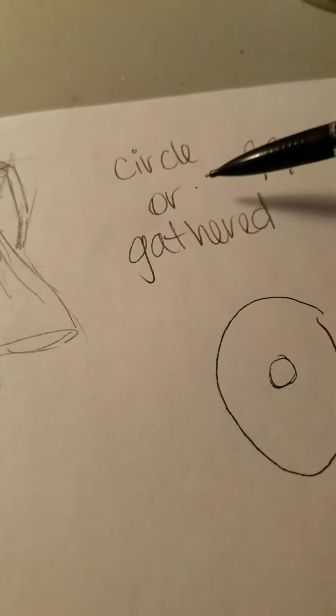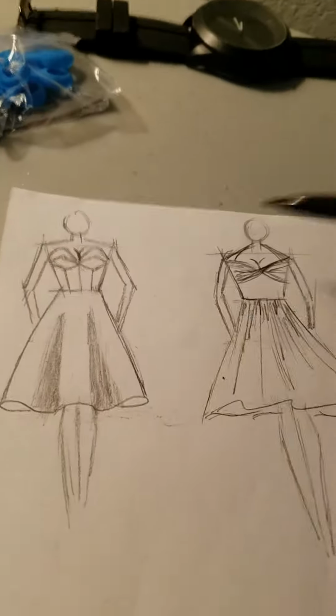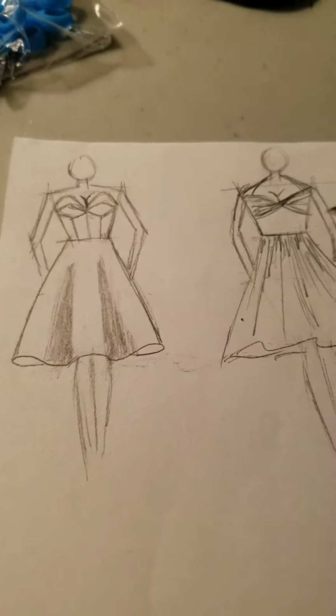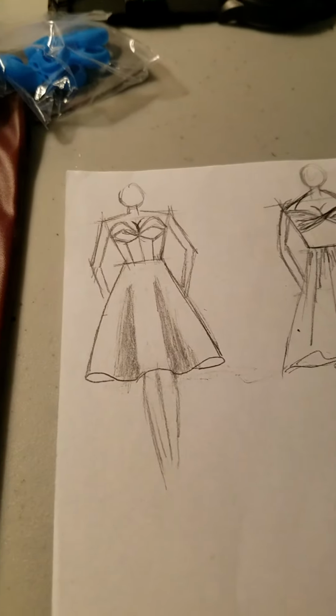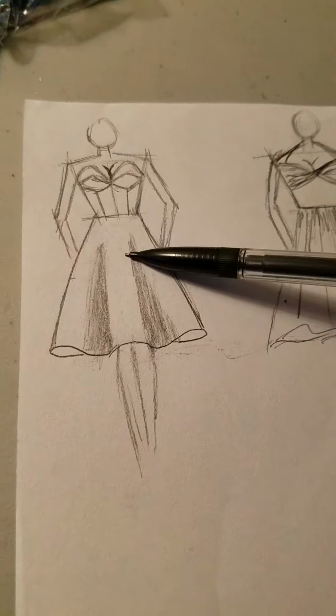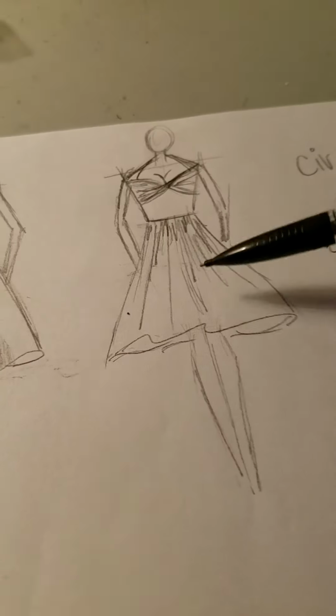But anyway, in this video, we're going to be talking about what's the difference between a circle and a gathered skirt. I drew these two little sketches a couple minutes ago, just to illustrate my point a little bit. So this, of course, is the circle skirt on the left, and this is the gathered skirt that I drew on the right.